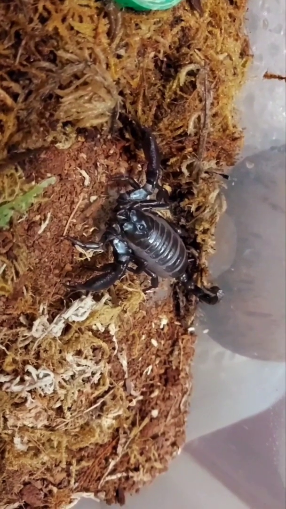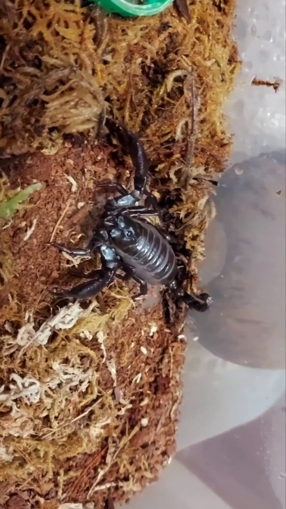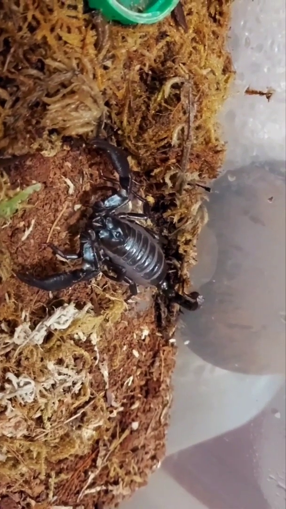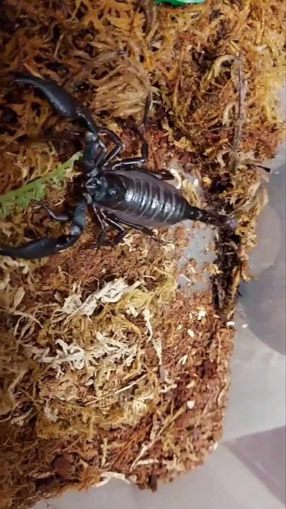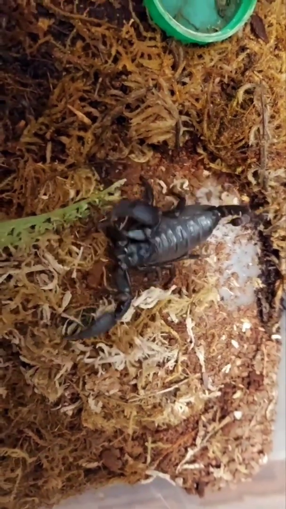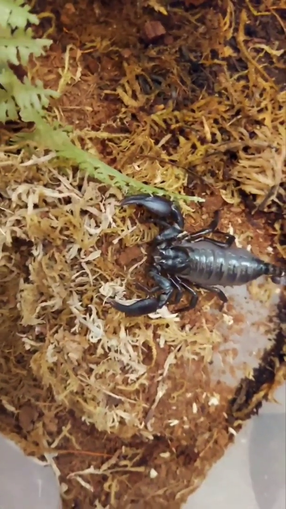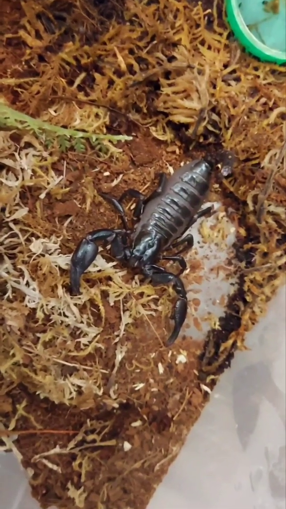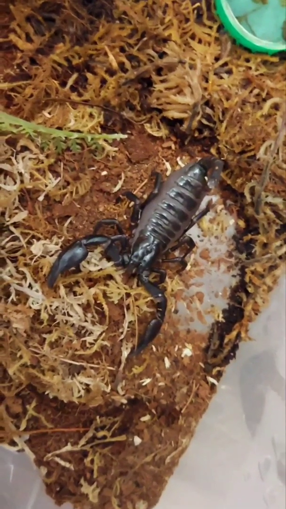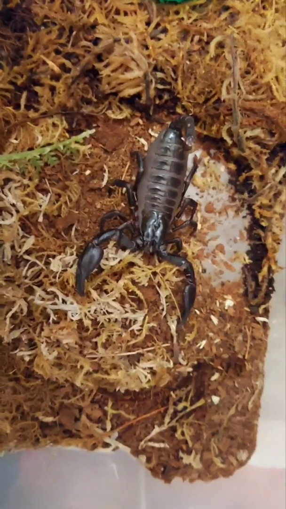And you might notice that the scorpion is covered in lots of tiny, tiny hairs. If you look at its tail in particular, you might be able to see them a bit better. So these are sensory hairs. And what they do is they pick up tiny, tiny vibrations in the air so that the scorpion can sense if there's anything coming nearby, such as a snack or a predator.